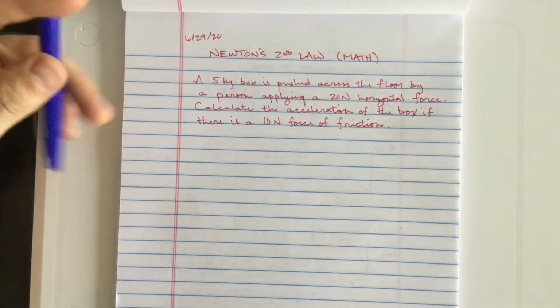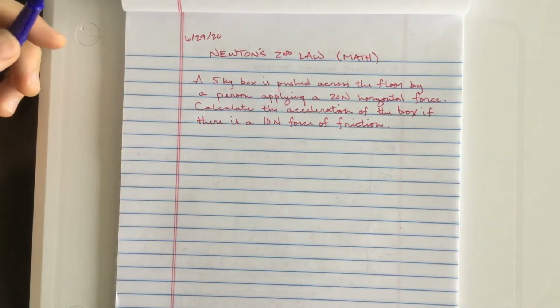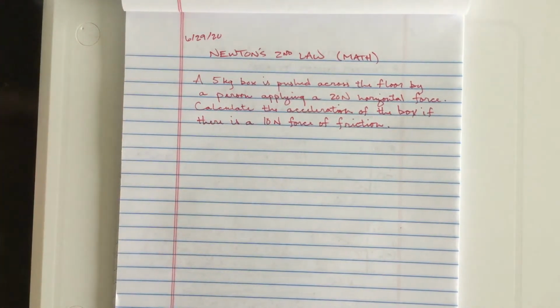All right, here's our Newton's second law word problem. So there's going to be math involved. And the general scenario will always be that there's going to be an unbalanced overall force, total force, that makes the object accelerate. That's the big idea with Newton's second law.